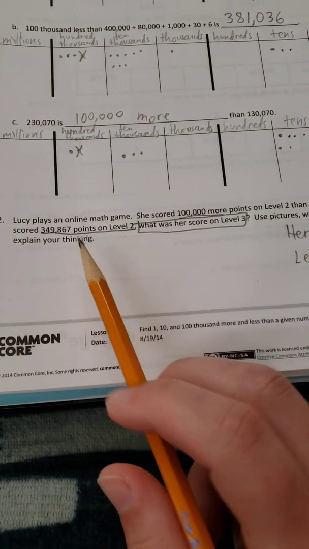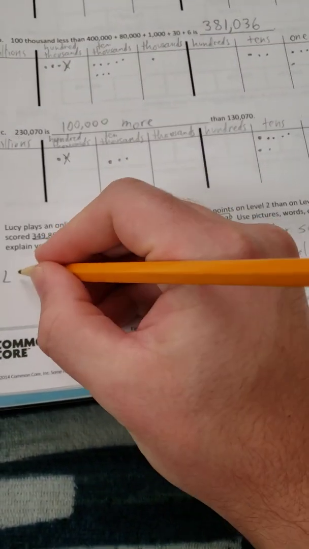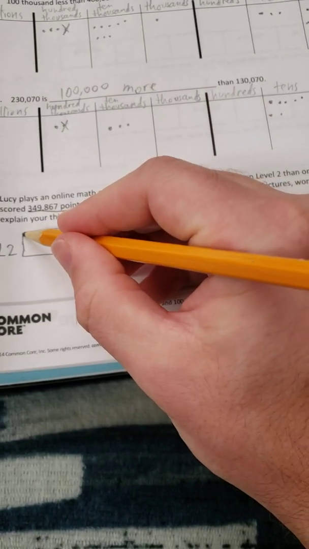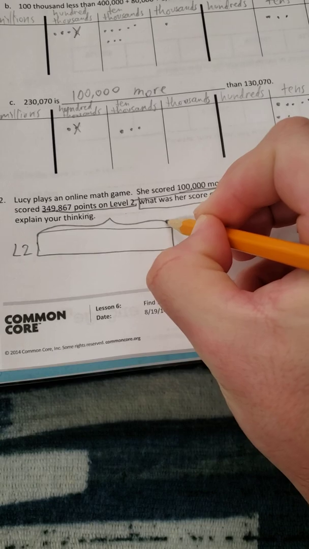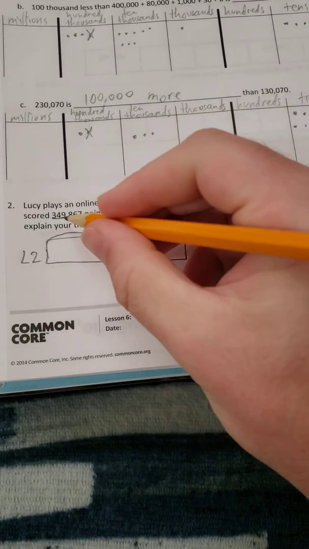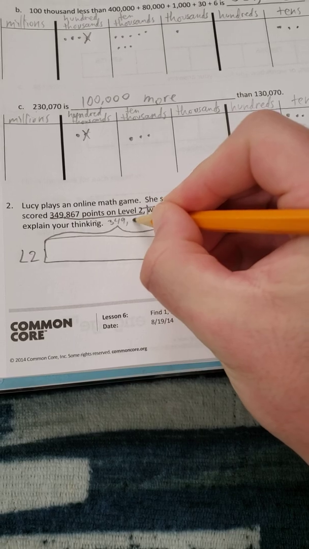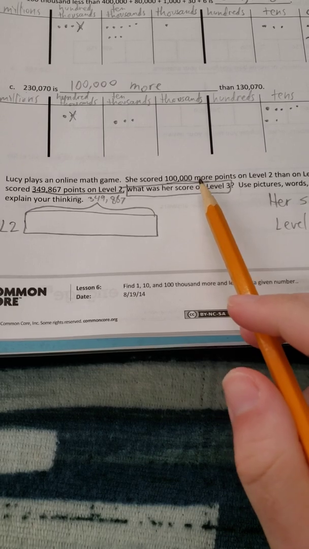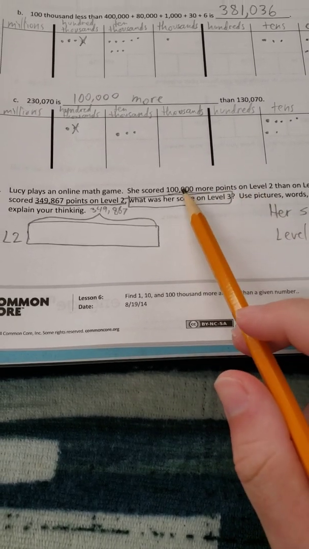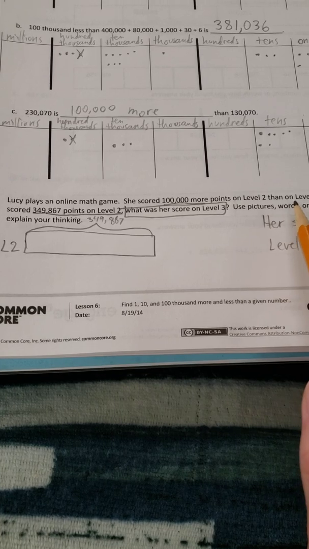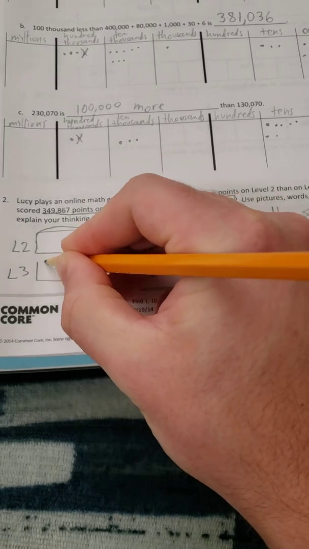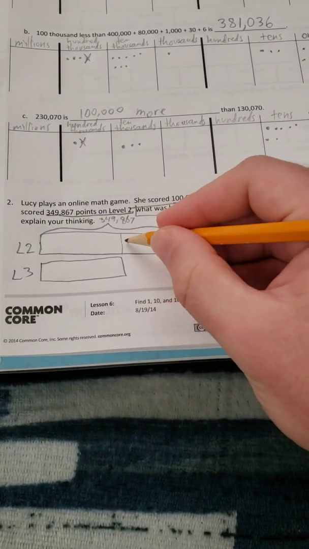So we know her score on level 2. So let's do a tape diagram here. L2 would be level 2. Draw this box like this. Okay. So this whole thing here, if I have room up here, is going to be right here, 349,867. But we know that she scored 100,000 more on level 2 than on level 3. So level 3 has to be smaller. And it's smaller by this amount here, which is going to be 100,000.